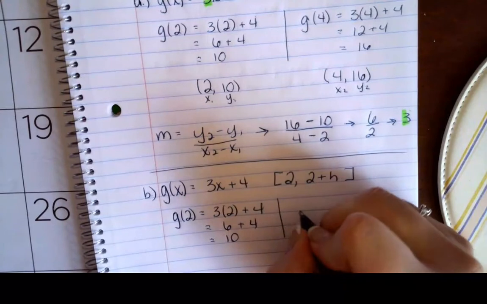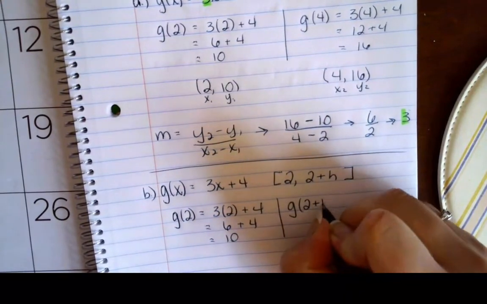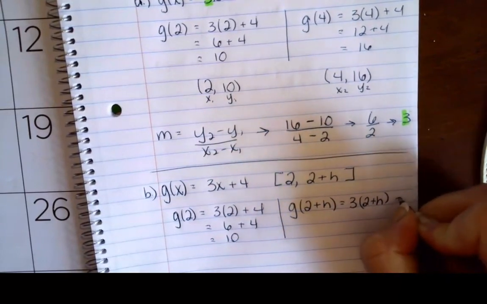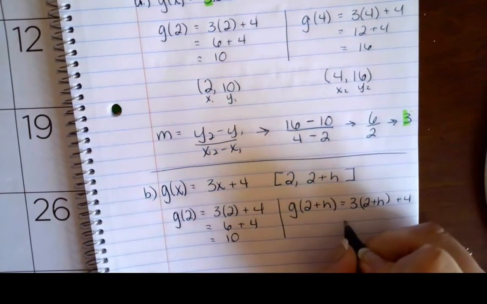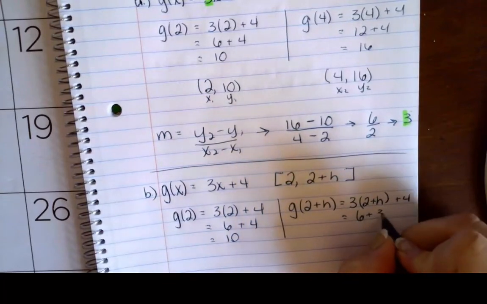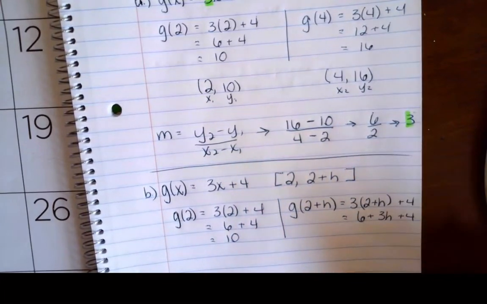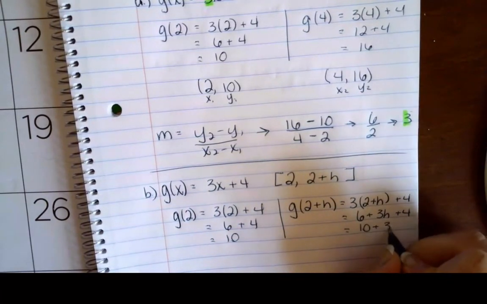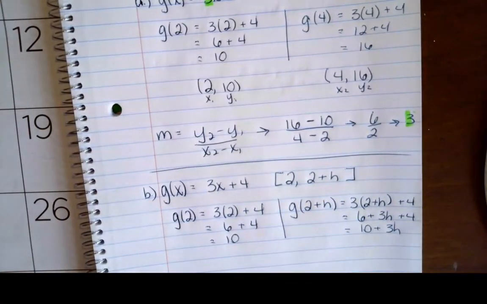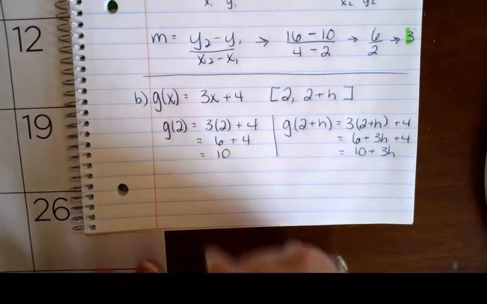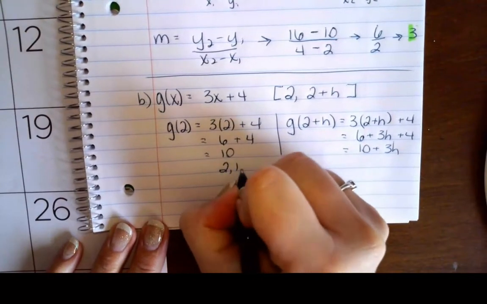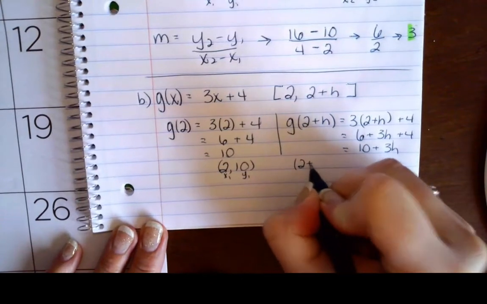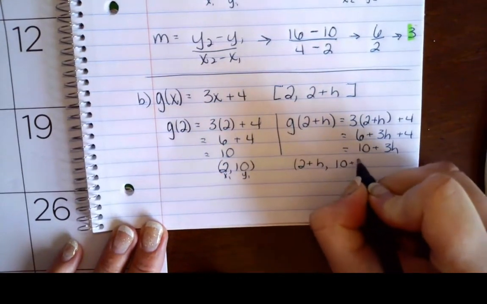So I have g of 2 plus h will give me 3 times (2 plus h) plus 4. So I'm going to distribute. That gives me 6 plus 3h plus 4. I'm going to combine like terms, which gives me 10 plus 3h. Okay, so we have our 2 points. Our 2 points are (2, 10), and then (2 plus h, 10 plus 3h).